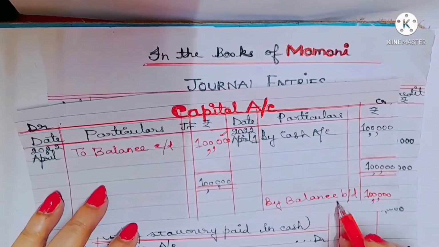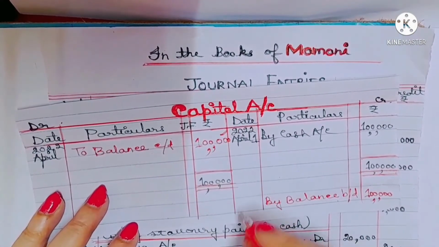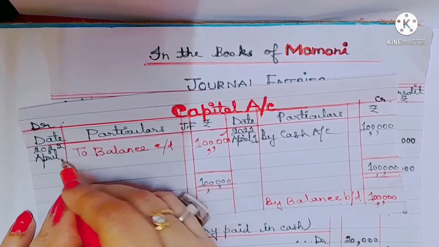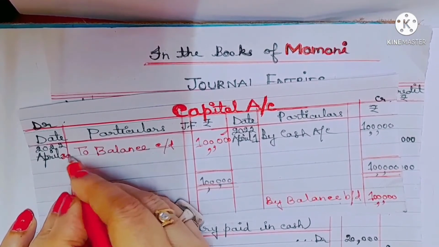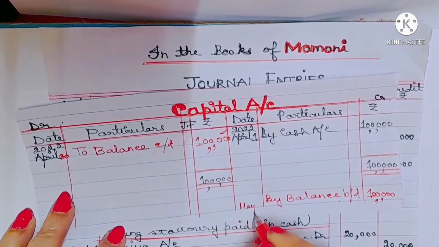So by balance BD 1 lakh, same amount. What is the date? The very next day, April, এটা কি হবে? Last day. Last day in the month of April, 30th April, আর এটা হবে 1st May.